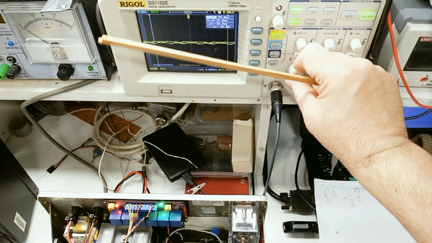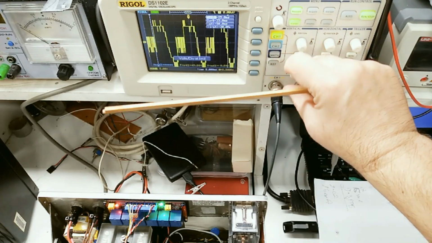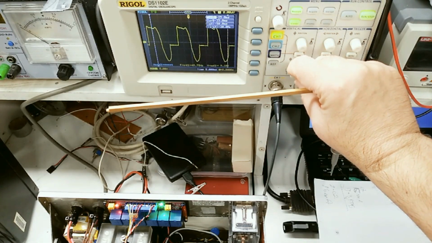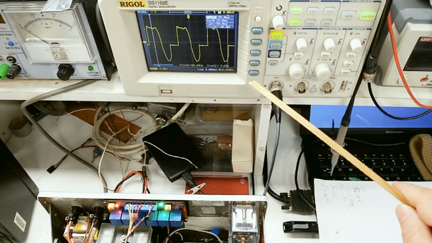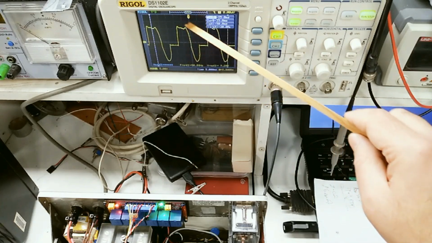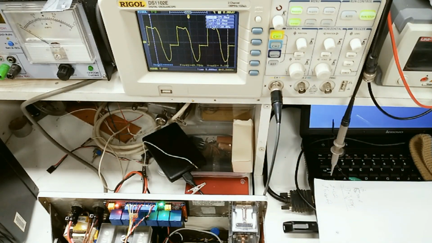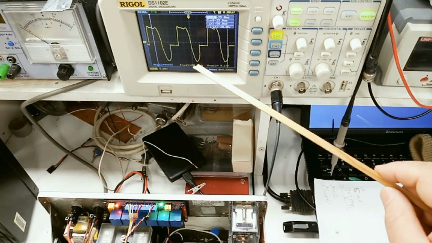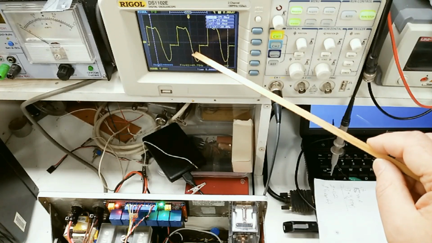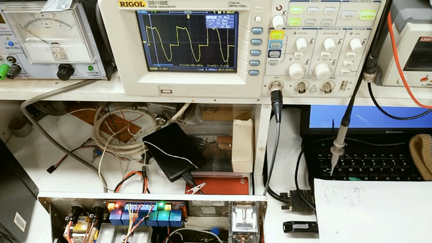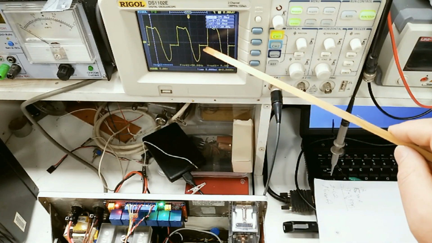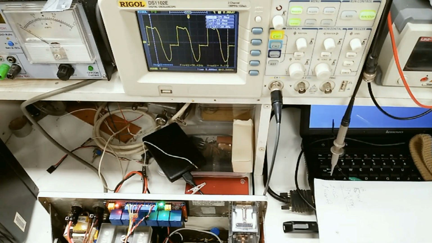Now I change the scale, and on the 5-volt scale, this is what I'm getting on my switching. Now if I remove the inductive load and put a resistive load, of course I don't get this. So it's definitely the inductive load affecting the switching part on the gates.